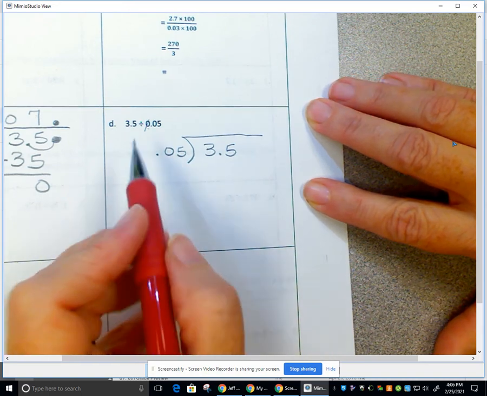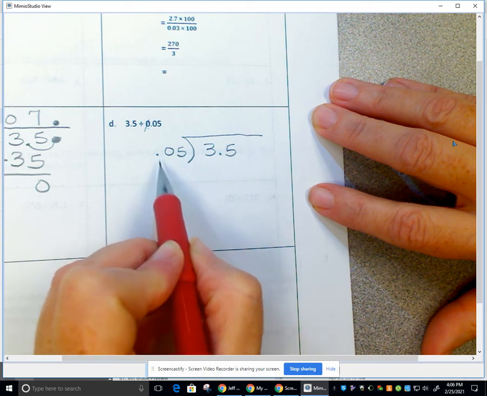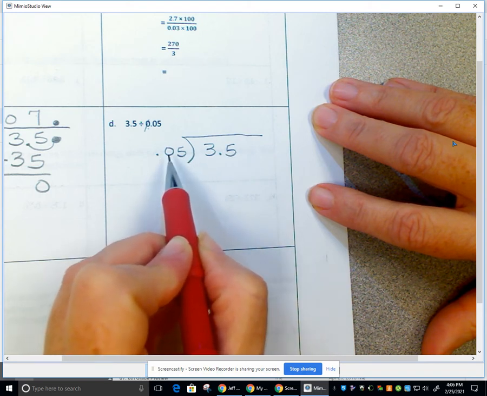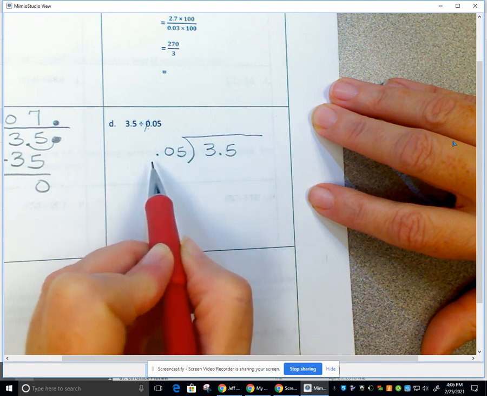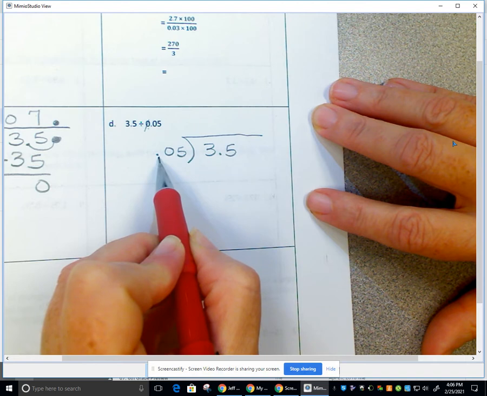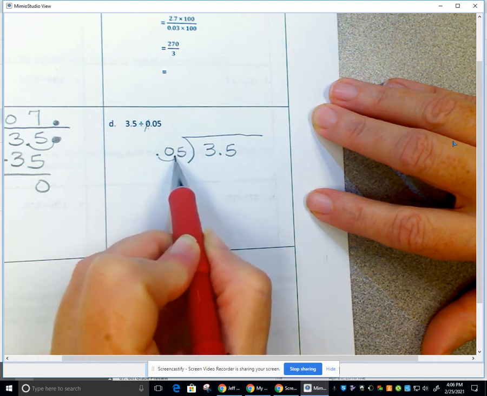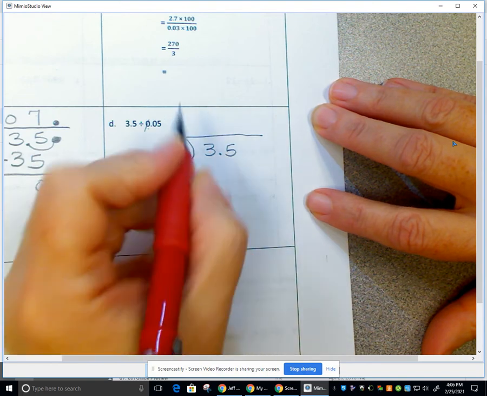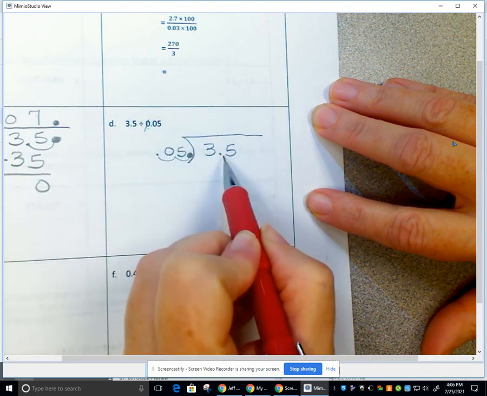Now, remember, here's my divisor. It's the boss. I want this to be a whole number. I can't divide with a decimal outside. How many jumps will this decimal have to make to make it here? 1, 2. So if this one moved 2, then this one moved 2.